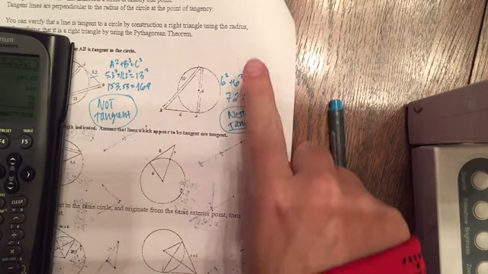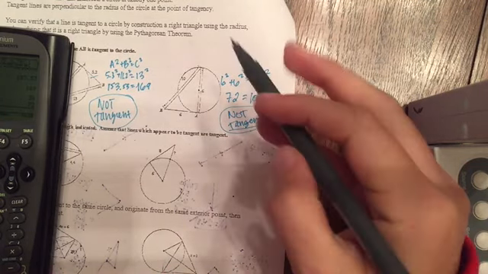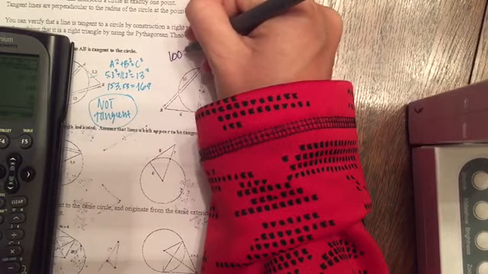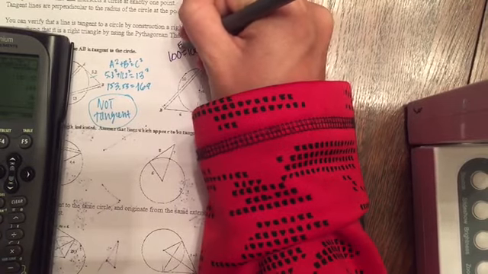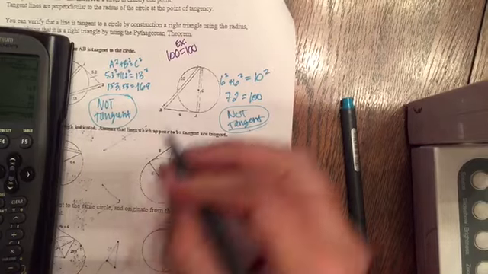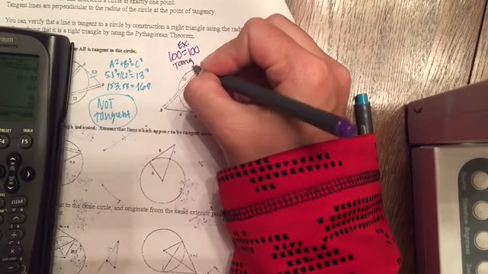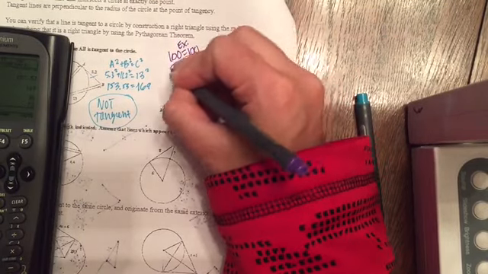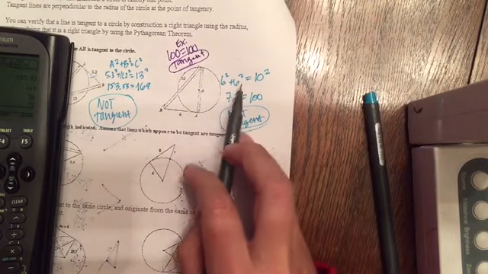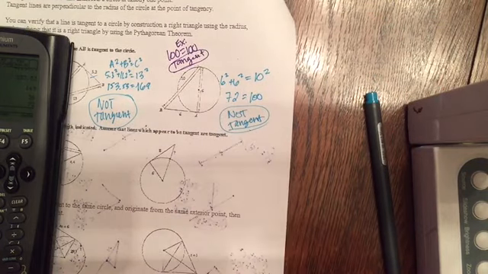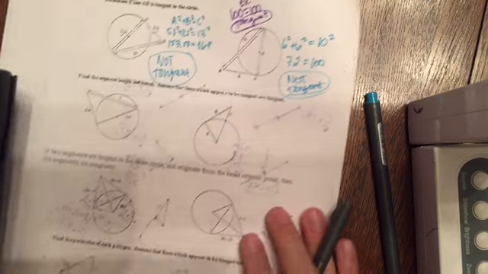Let's say you did go through and plugged it in and you got 100 equals 100. That would mean that it was tangent, because the formula only works for right triangles. So that would mean it was tangent.